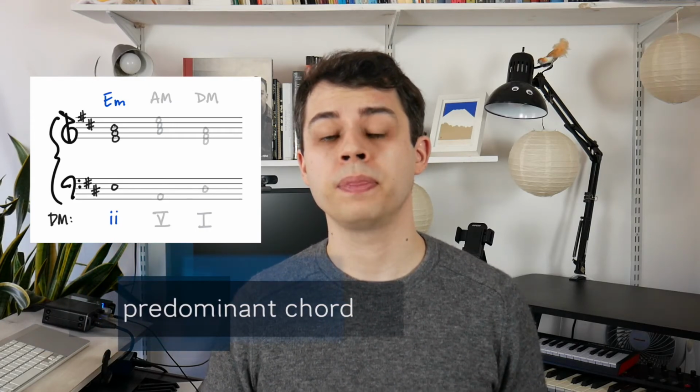Now lastly, this minor 2 chord is what we call a predominant chord. And as the name would suggest, it serves to prepare the dominant chord. Now, unlike a true dominant chord, there's no leading tone in a predominant chord, and so it lacks the same degree of tension that the dominant chord creates.